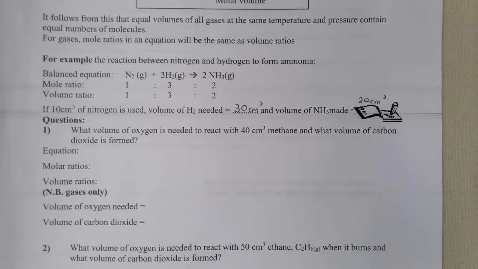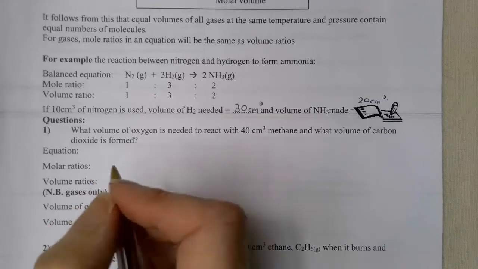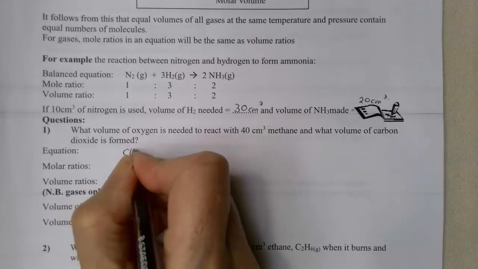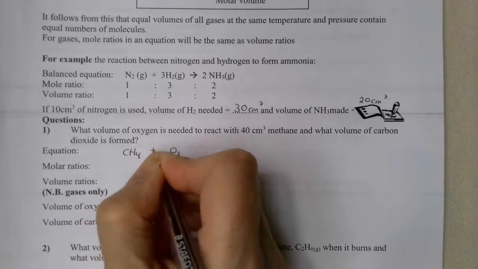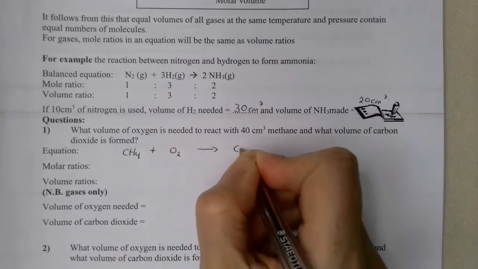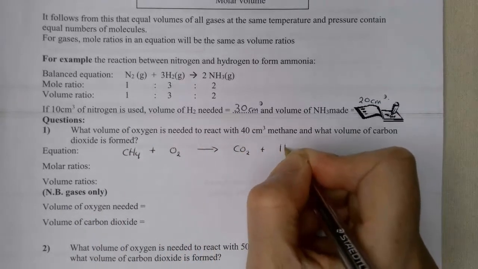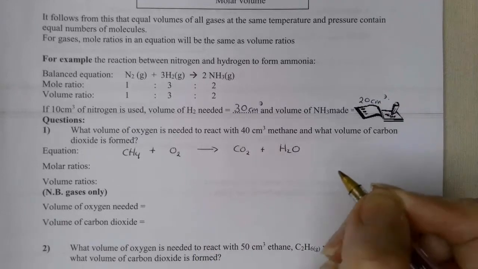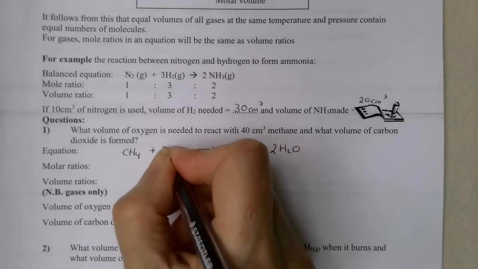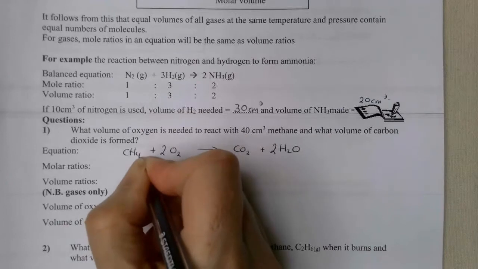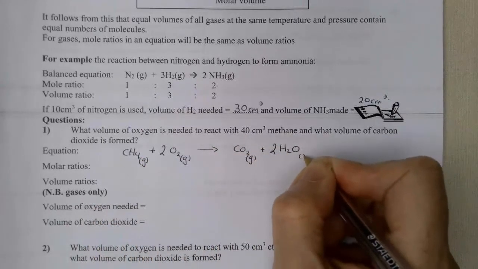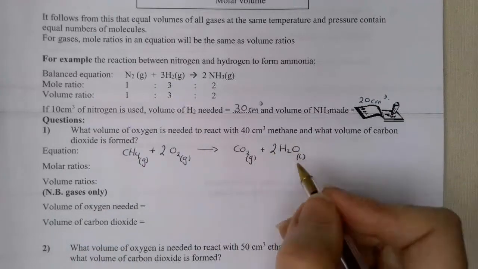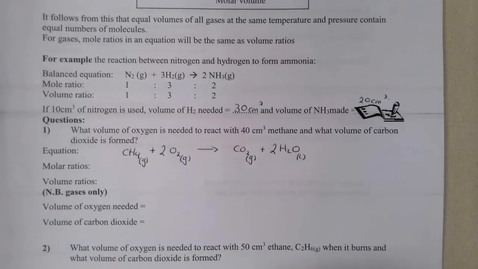So again, if I look at another one where I'm dealing with all volumes, or mostly volumes, if I look at methane, CH4, reacting with oxygen gas, to form carbon dioxide and water. If I then balance this up, I need a 2 there and a 2 there. Now that's a gas under standard conditions, that's a gas, that's a gas, and that's a liquid. So I can't use water here because it's a liquid and not a gas.